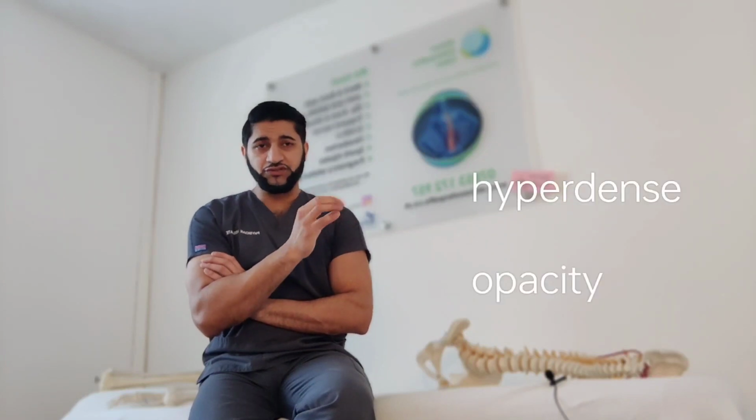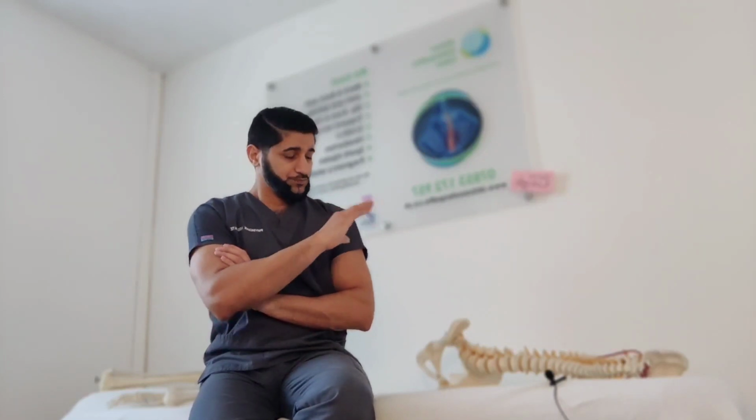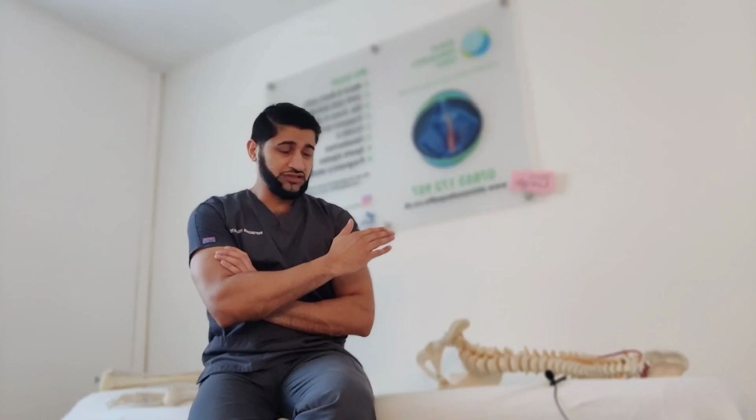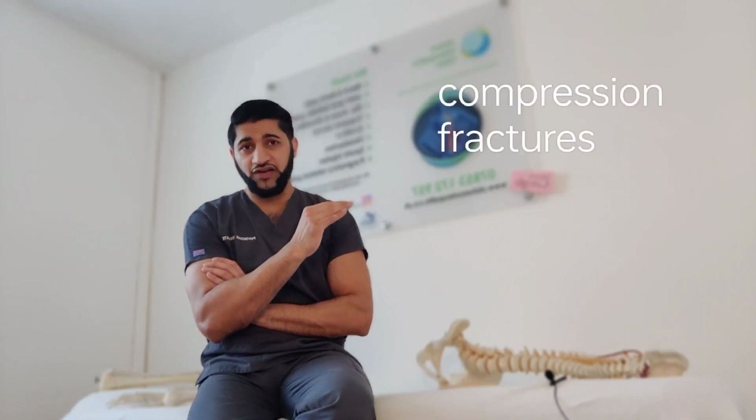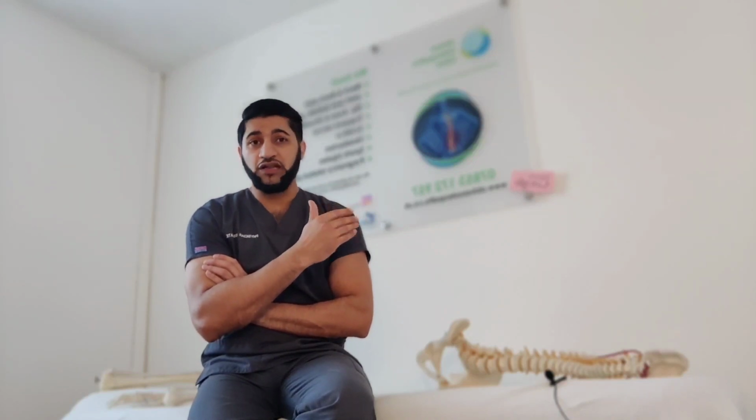But we also see elements of sclerosis on the x-ray, i.e. hyperdense regions or white areas, generally on the ends of the vertebral body, and they reflect some elements of compression fractures, which again are relatively normal in the said patient group.